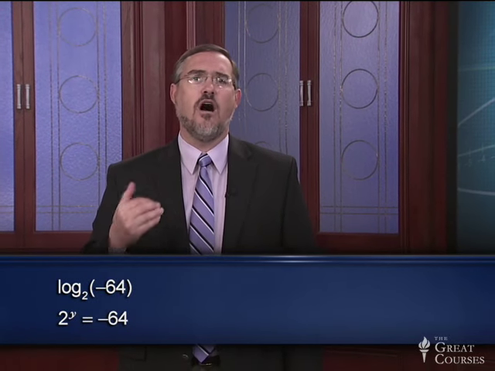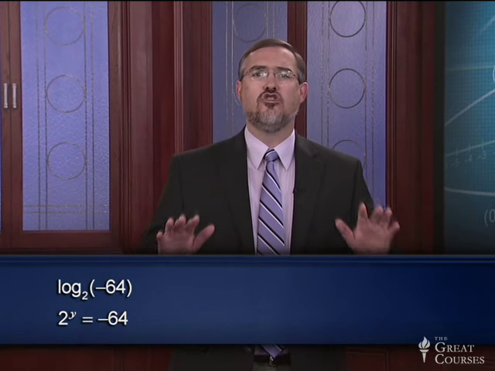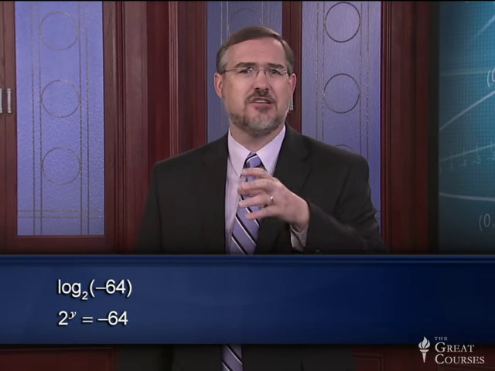Well, think about it for just a second. If you wanted to plug in a negative value into a logarithmic function, let's say you had the function log base 2 of x, and you plugged in negative 64. So you were asking me now to find the log base 2 of negative 64. You would be asking me to find a value y so that 2 to the y equals negative 64. But no matter what you plug in for y, you're never going to get 2 to the y to be negative. It'll always be some positive number.